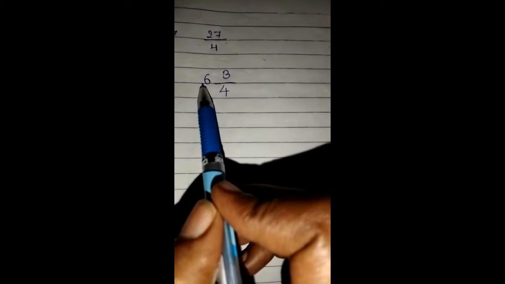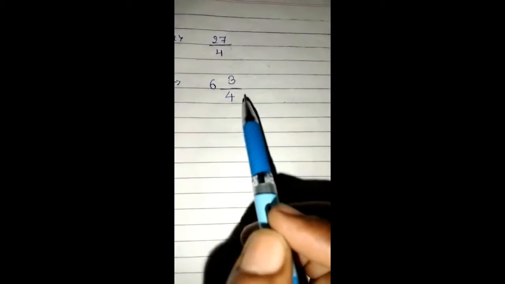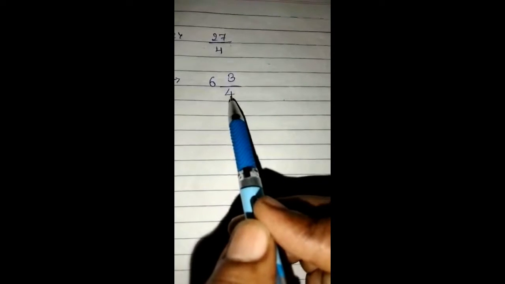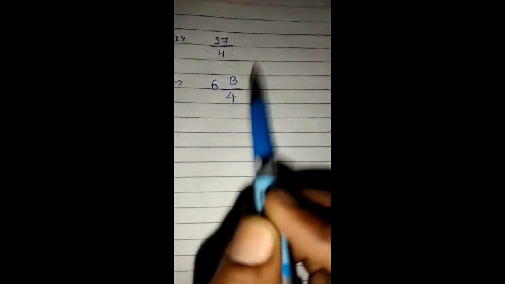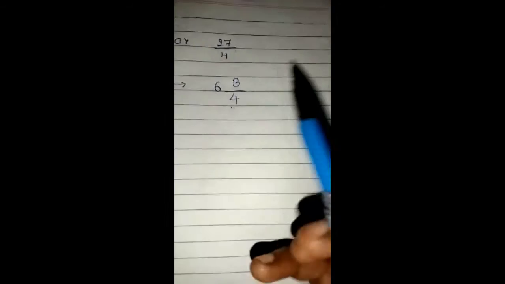And how can we convert it into an improper fraction? 4 sixes are 24 plus 3 equals 27. And here we convert this fraction into a mixed number or mixed fraction.